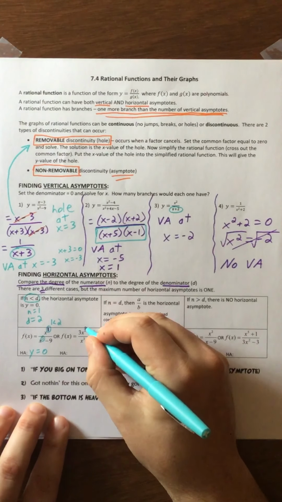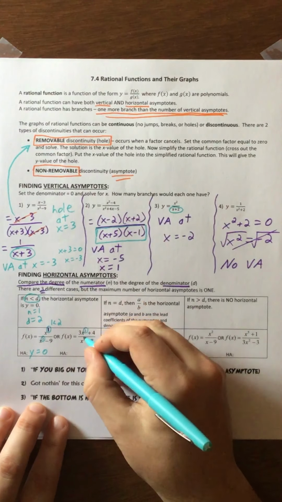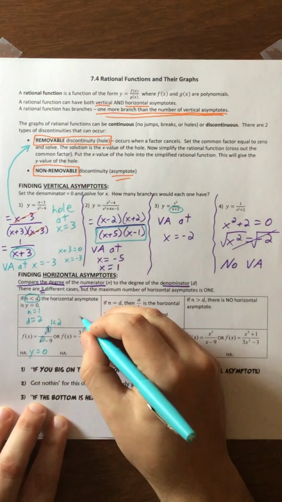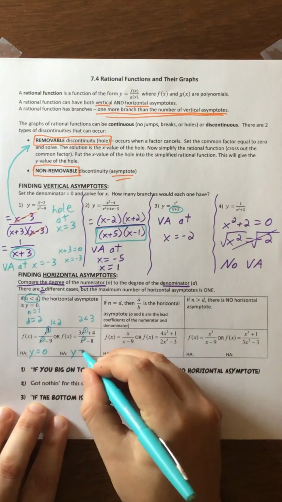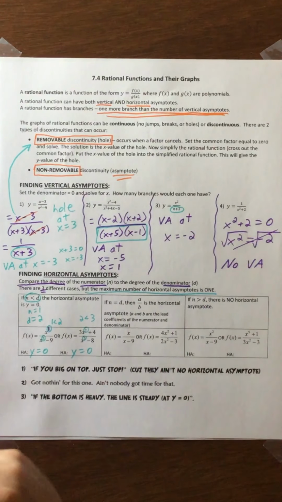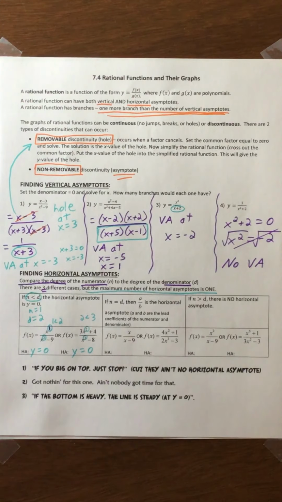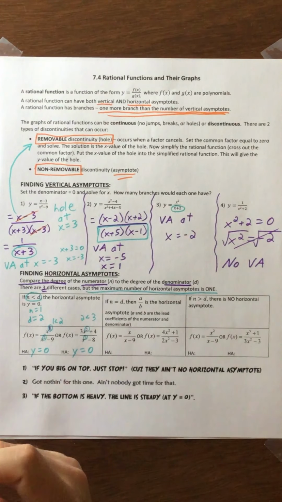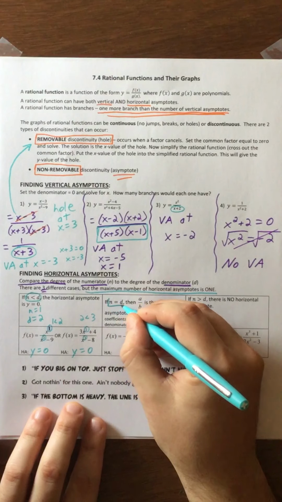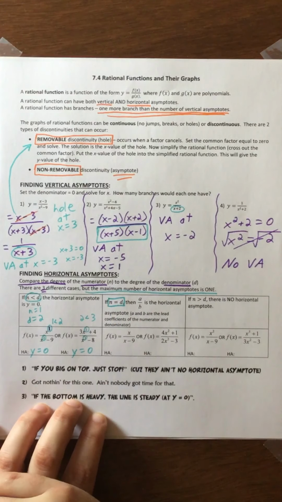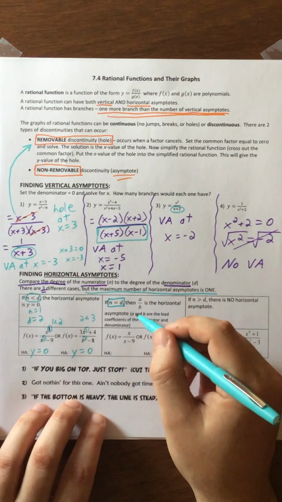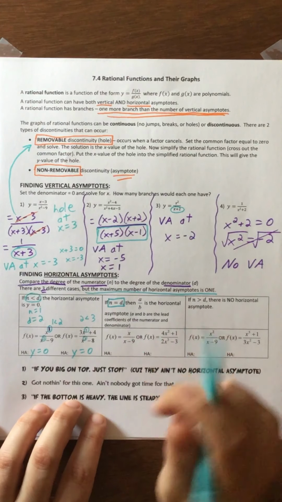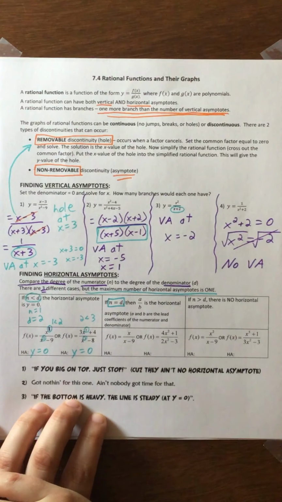Here's another example. The degree of my numerator is 2. Denominator is 3. 2 is less than 3. That means I'm going to have a horizontal asymptote at y equals 0. That's case 1. And you're never going to have more than one horizontal asymptote in an equation. Case 2. Denominator and numerator have the same degree. If that is the case, then you want to look at the leading coefficients of the numerator and the denominator. That'll tell you where your horizontal asymptotes happen.